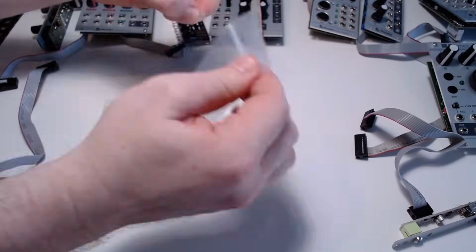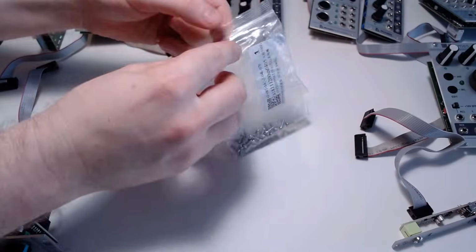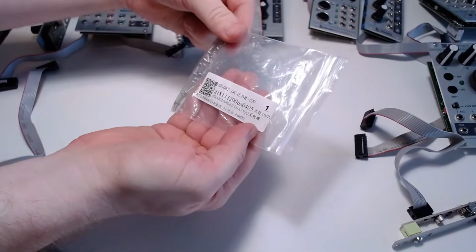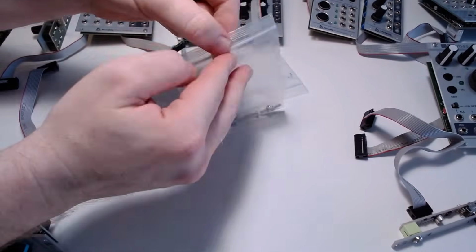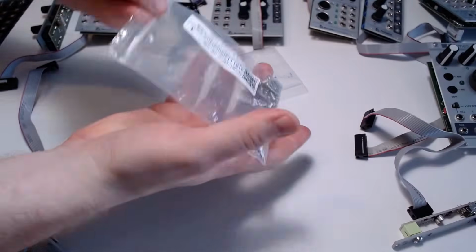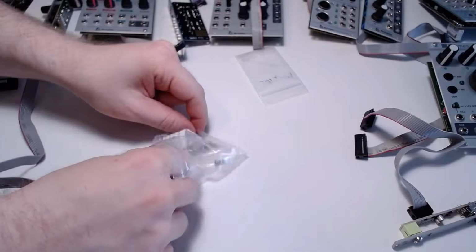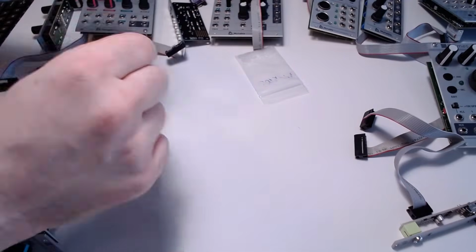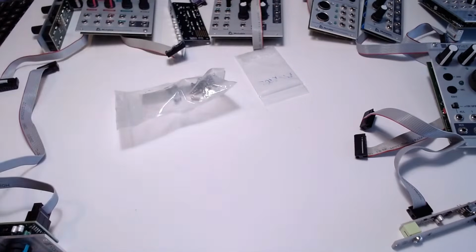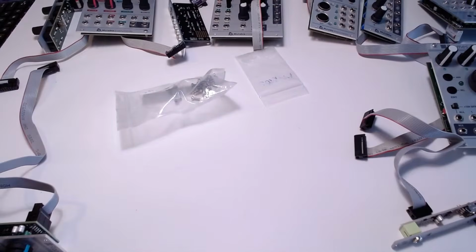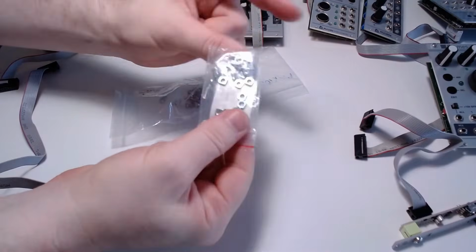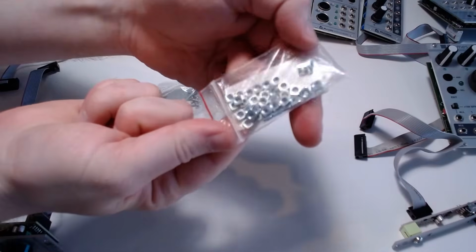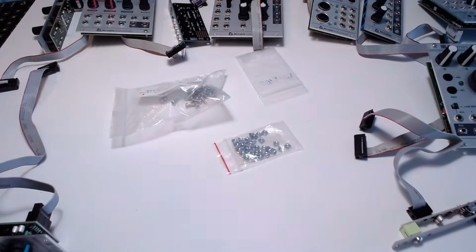And for all these Mutable ones, I just use M3 screws that work with the nuts that Ricardo put in. These are the style of nut in the rails of the case.